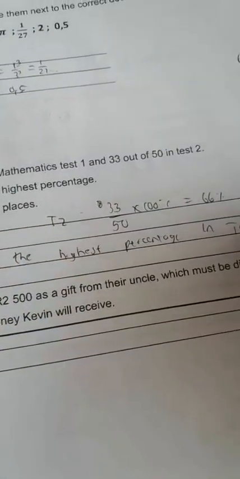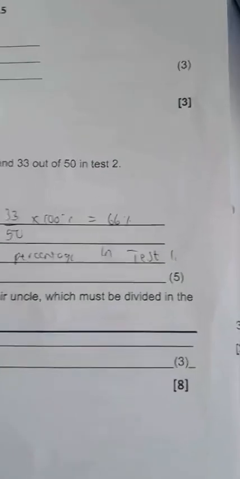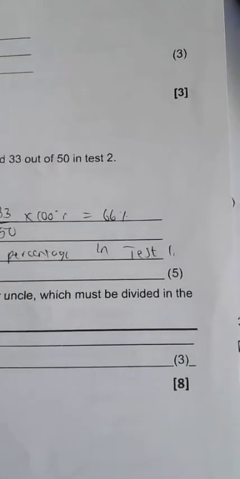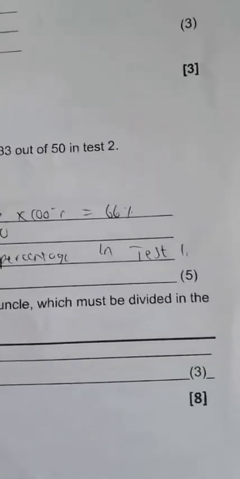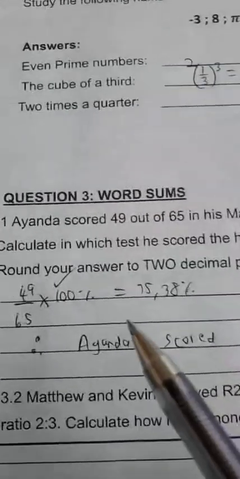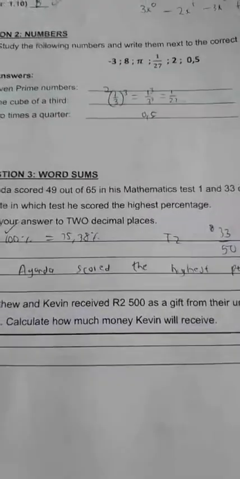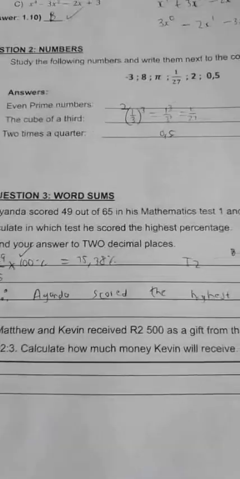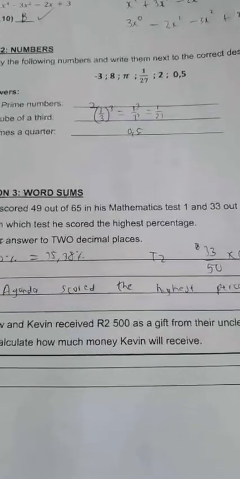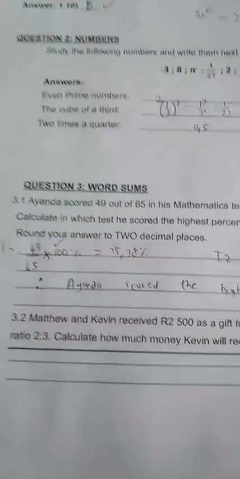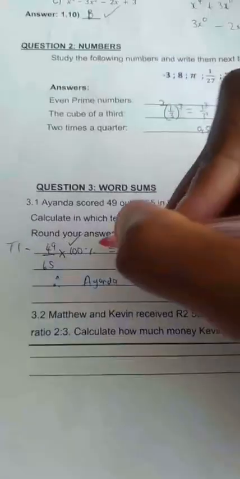Of course, you would have more neat handwriting than I do, because you are so neat and amazing. So you would say Ayanda scored the highest percentage in test 1, and that is the percentage mark he got, 75,38%. Someone who's marking your beautiful work, yes, please put percent, because that is supposed to be there.